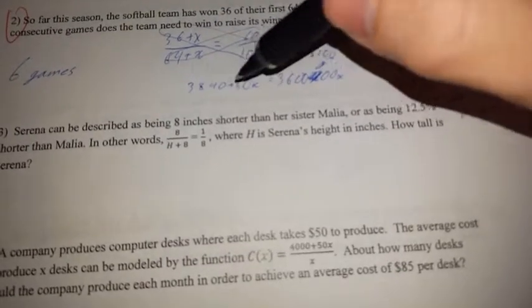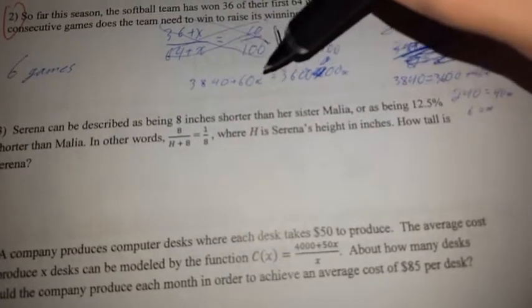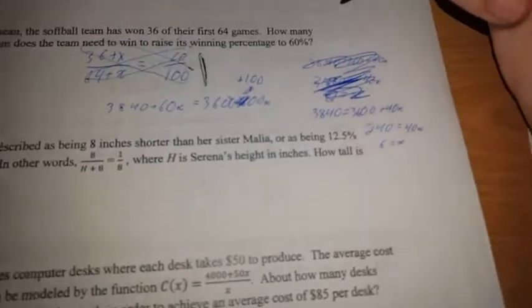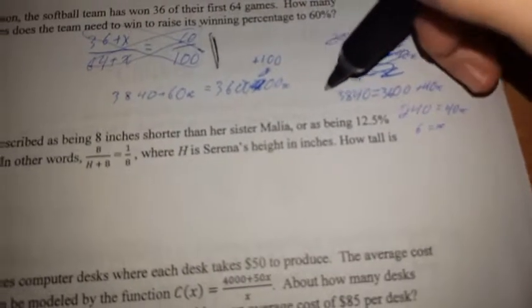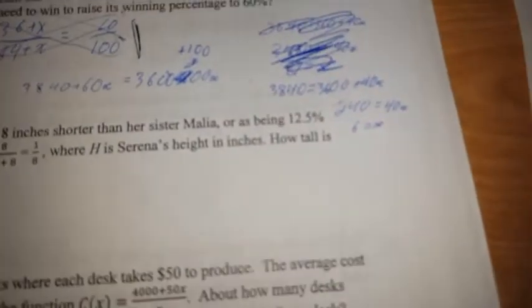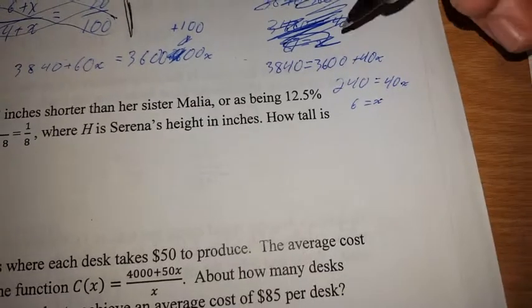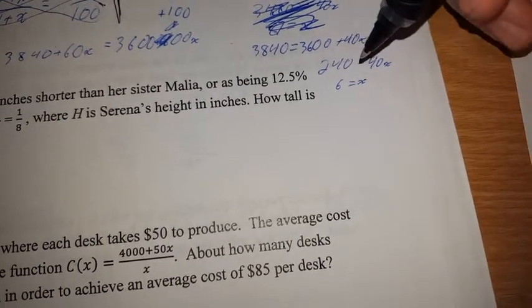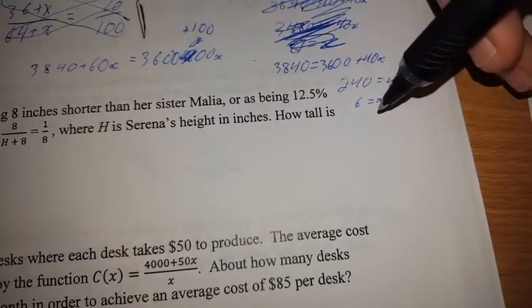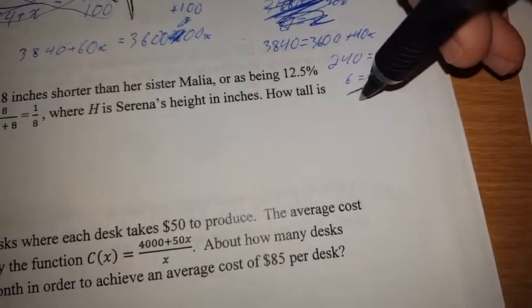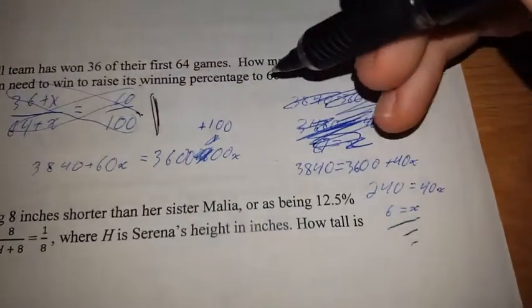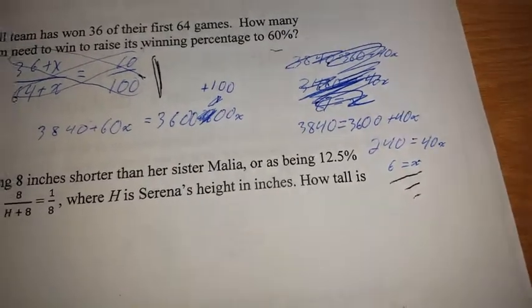Cross multiply gives us that. Subtract that 60, and don't pay attention to this. And that gives us 3840 equals 3600 plus 40x. That gives us 240 equals 40x. Divide that, 6 equals x. They need to win 6 more games in order to raise their winning percentage to 60%.